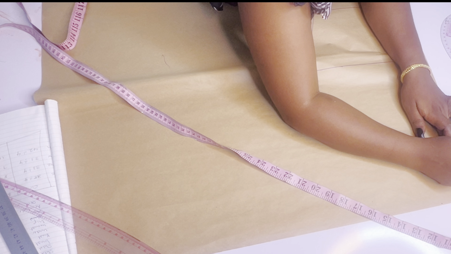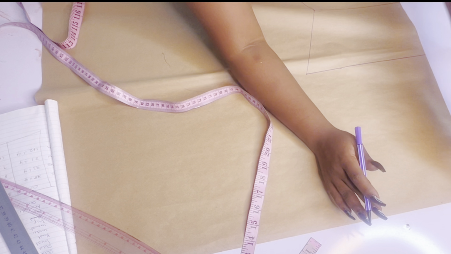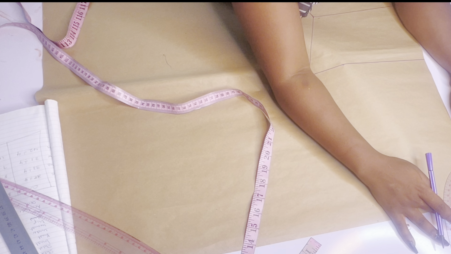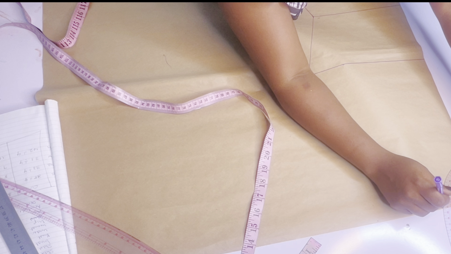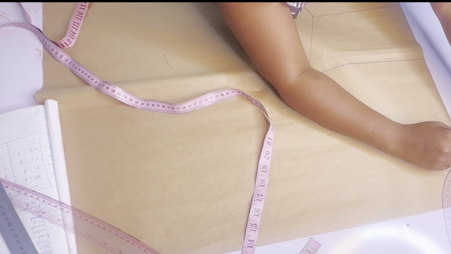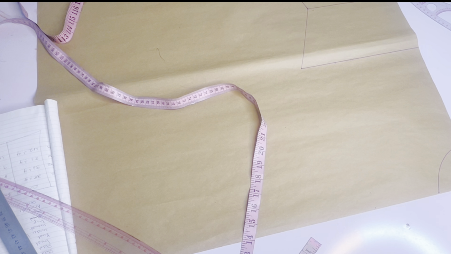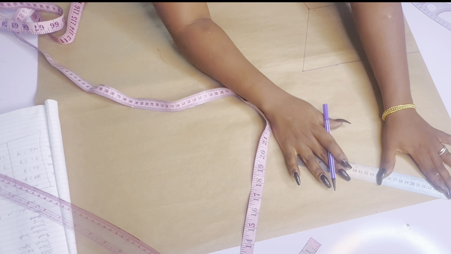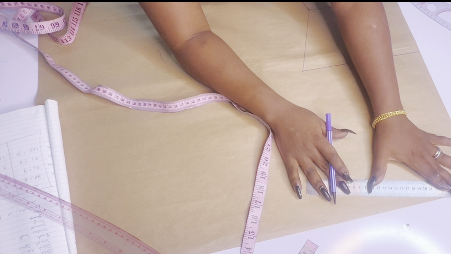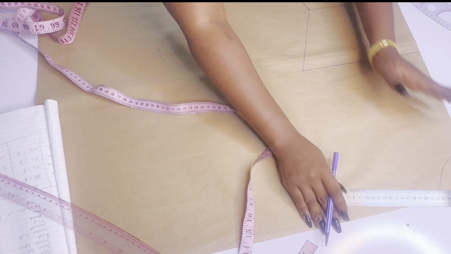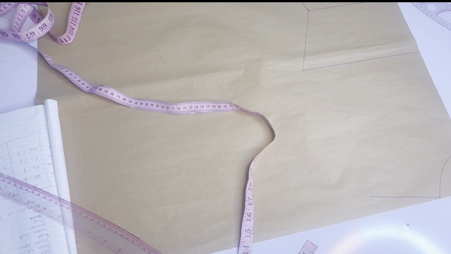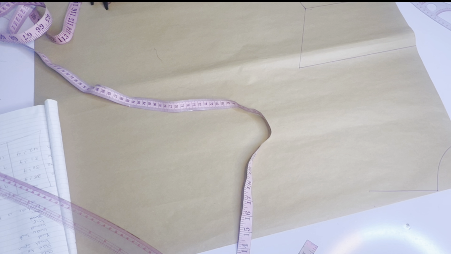Over here I'm taking the depth of the neck again because I made a mistake earlier. And then I'm going to connect that point to the other point. Also, I'm going to take my ruler and straighten out the shoulder line and get my armhole measurement. So for my armhole measurement, don't forget that it's 1 inch that you're going to take from the shoulder to get the slant, right?